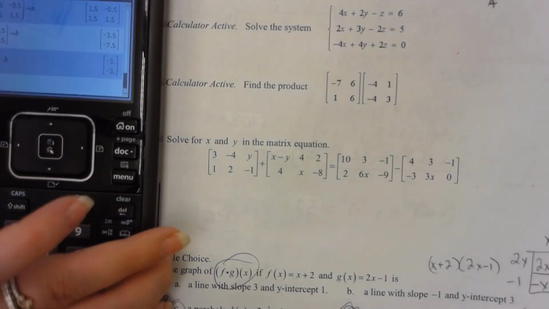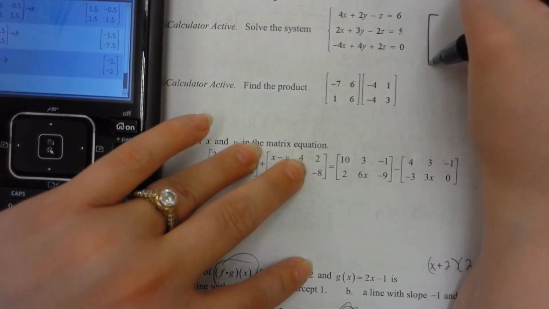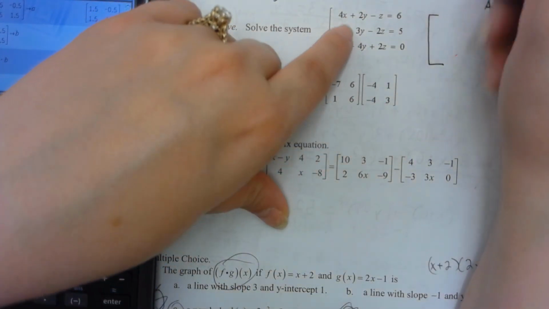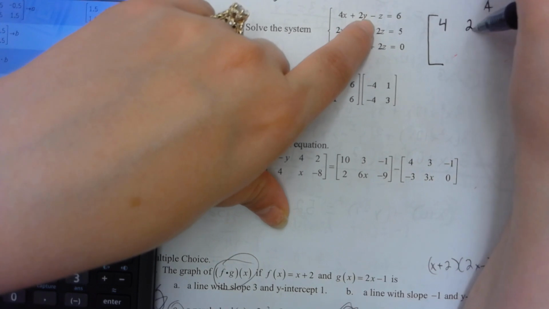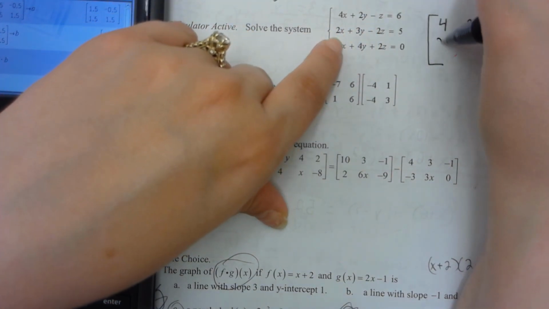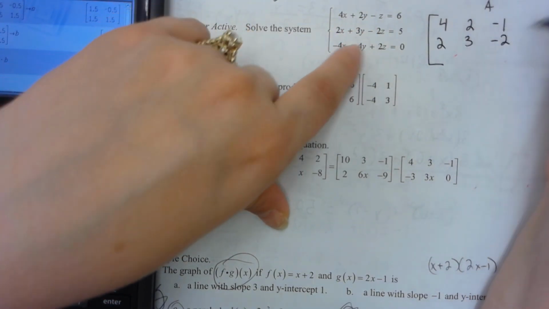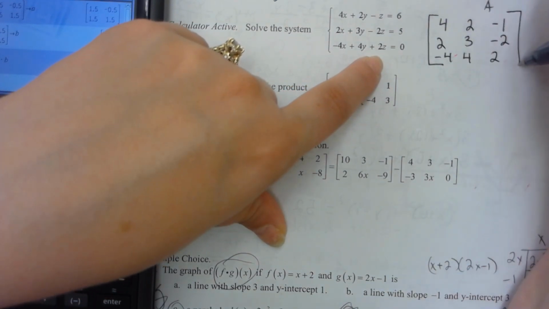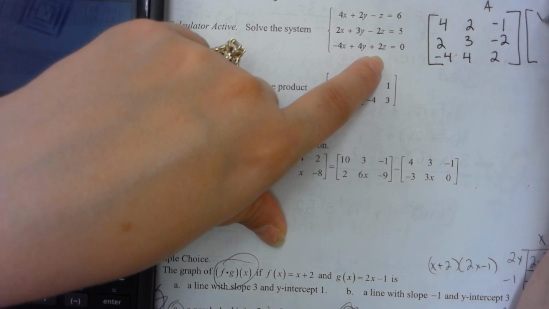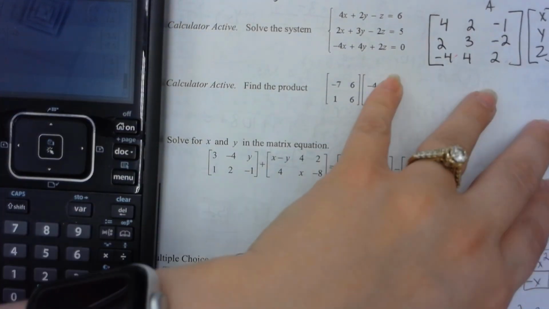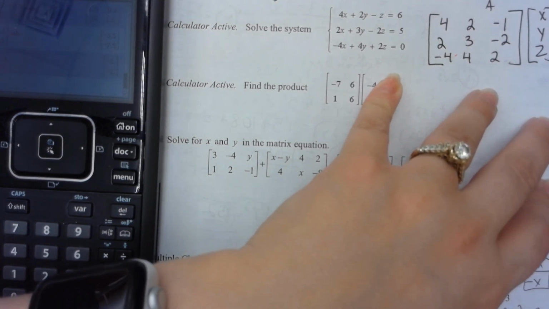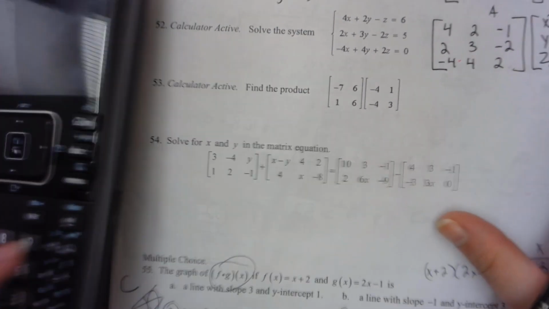We can do the same thing for a larger matrix. So again, we'd set it up the same way. So I'm going to make my first column X's, my second Y's, and my third Z's. So it'd be 4, 2, negative 1, 2, 3, negative 2, negative 4, 4, 2. This time, this is going to be X, Y, Z from that variable matrix. And then it's equal to 6, 5, 0.